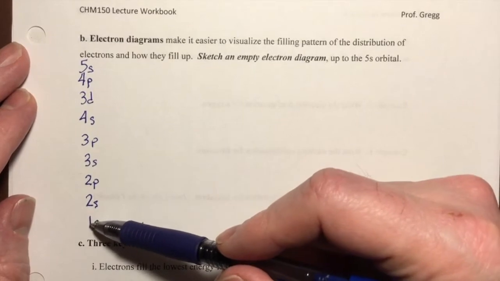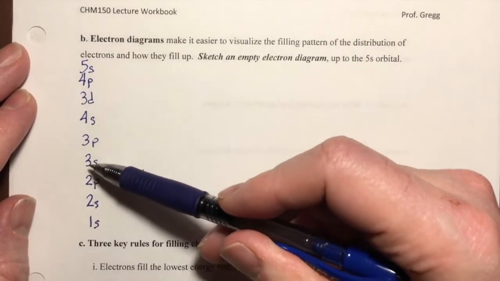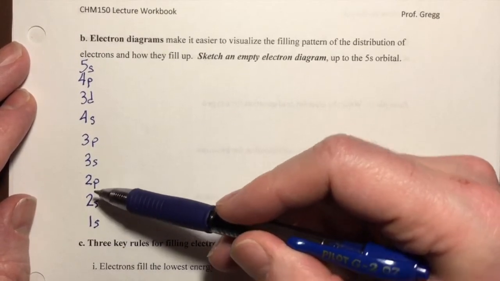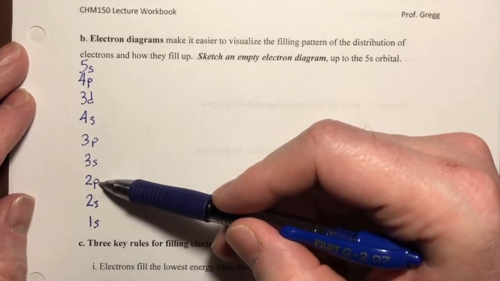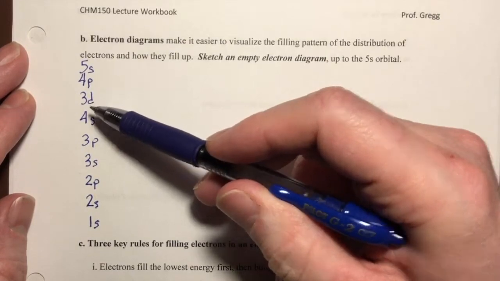So these are the n values, the numbers are the n values, 1, 2, 3, and so forth. And the letters, you will recall, represent l values. S means the l value is 0. P means the l value is 1. And d means the l value is 2.